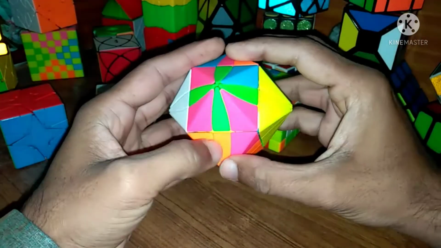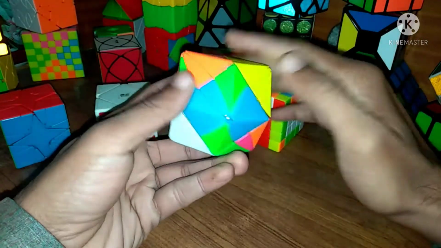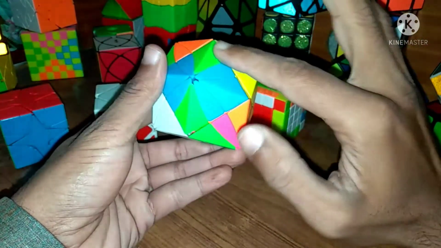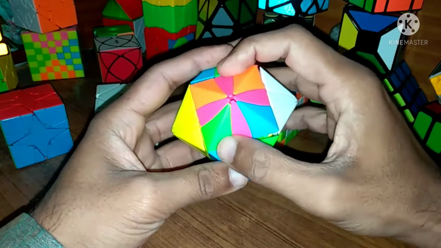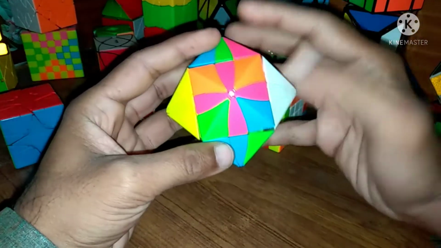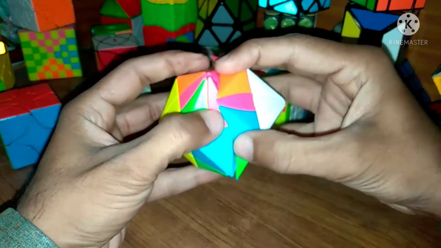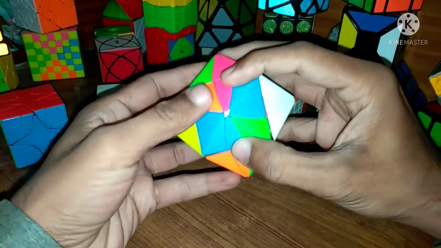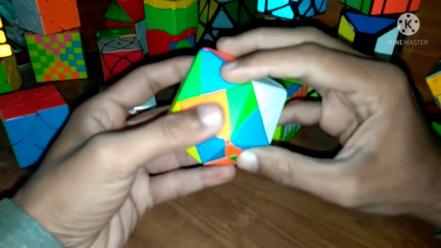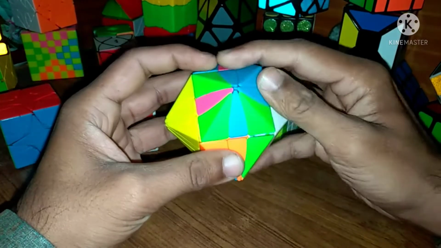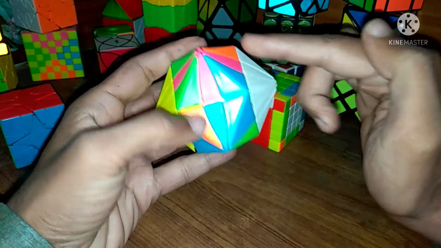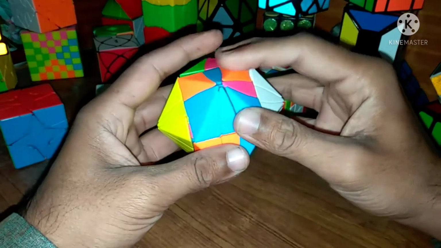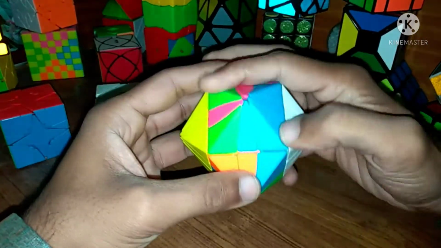This is fixed. In this side we have no orange corner, and also in this side we have no orange corner. So first we will place these two orange corners in this nearest orbit using the same technique. R prime, U prime, L, U, R, U prime, L prime, and similarly we will place this orange in this side. So again we will apply the same algorithm.